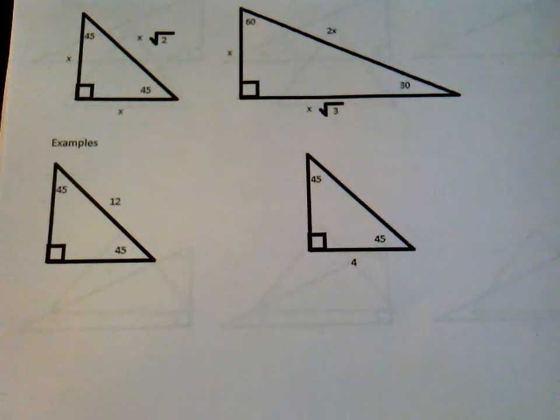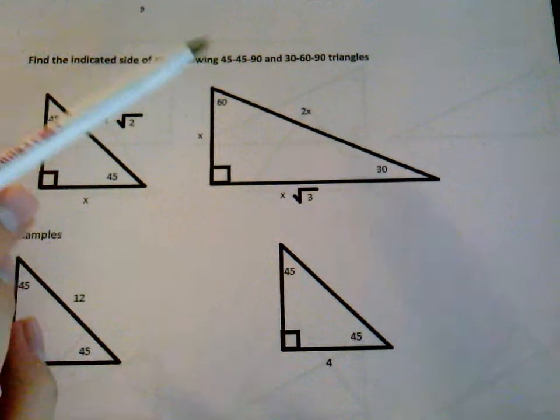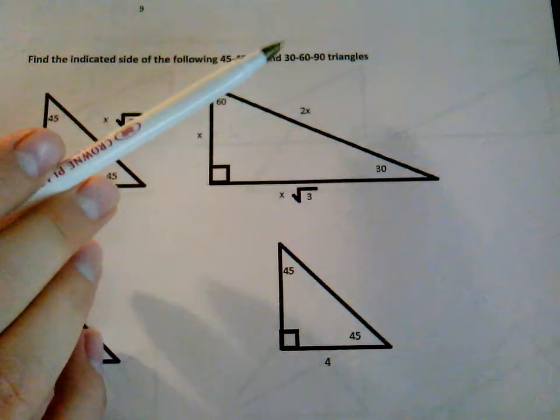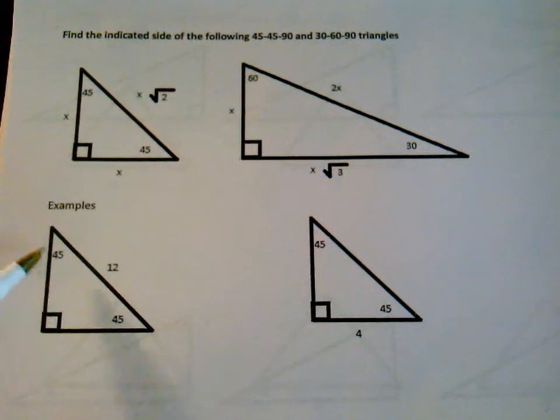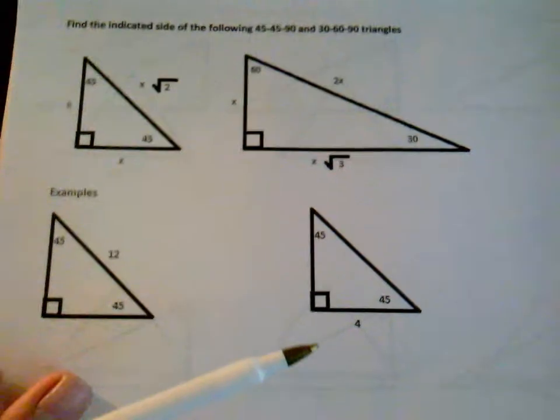There's things called special right triangles. All right, so you have the 45, 45, 90 and the 30, 60, 90 special right triangles. The first one we're going to deal with is the 45, 45, 90 triangles.